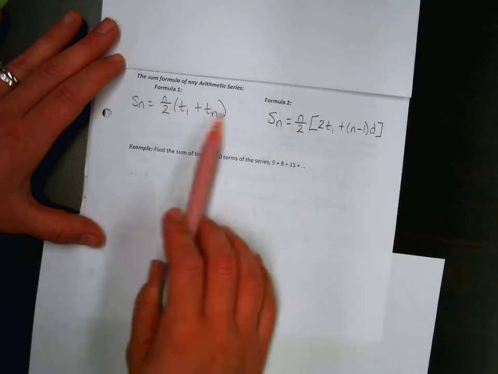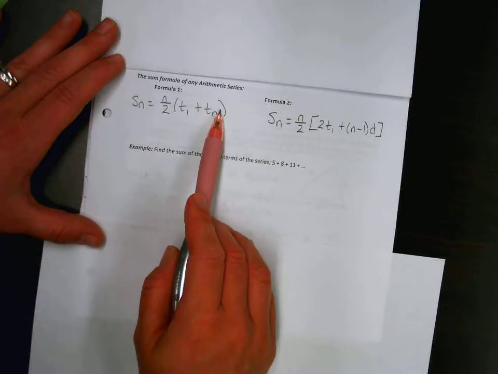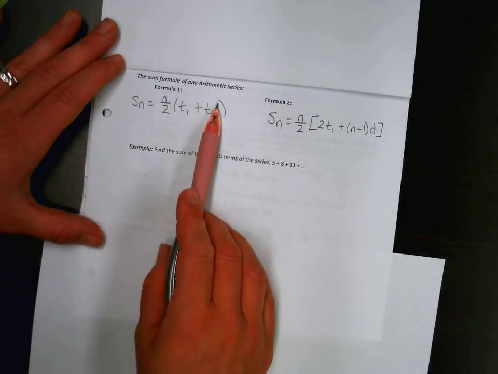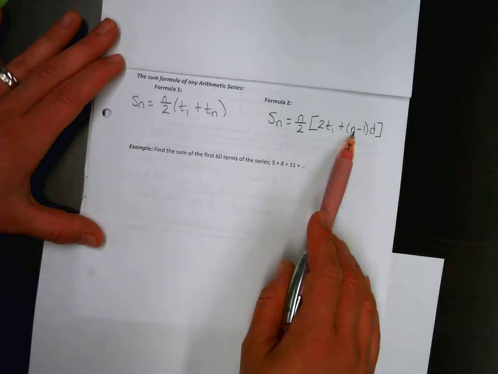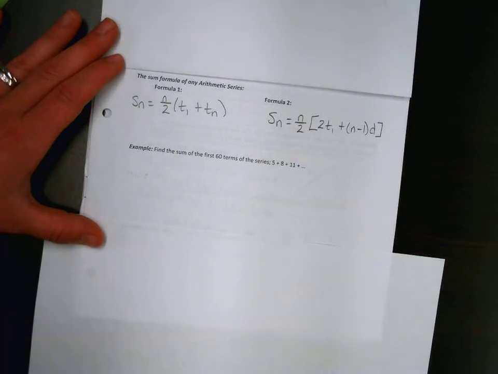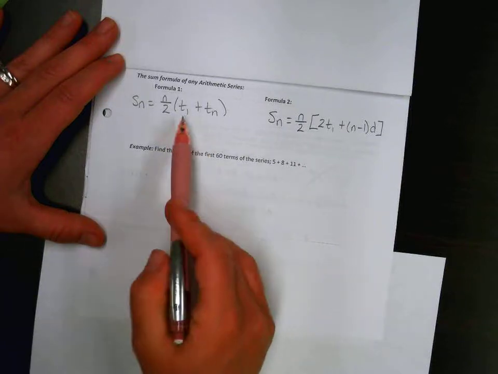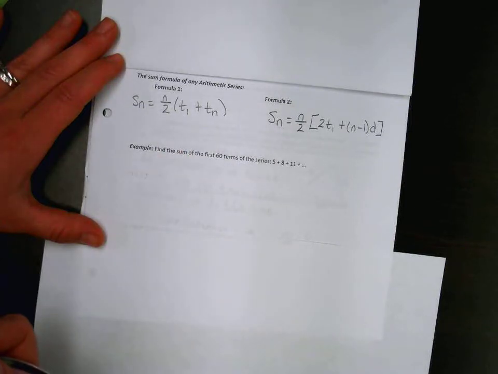You need to know the first term of the sequence. Here you would need to know the last term of the sequence. And here you'd have to know the number of terms again and the common difference. So keep that in mind when you're trying to solve these questions. You're always thinking about which formula am I going to use.